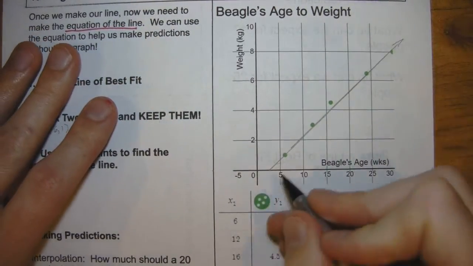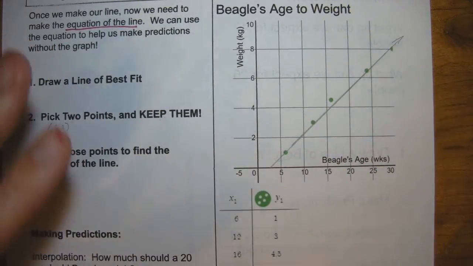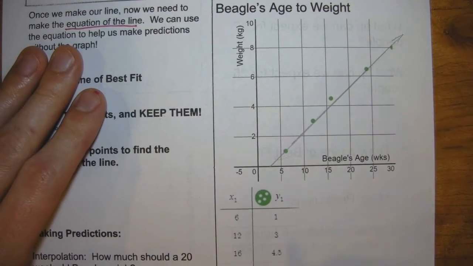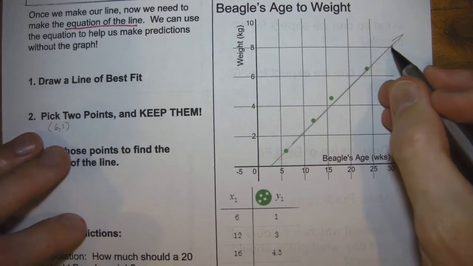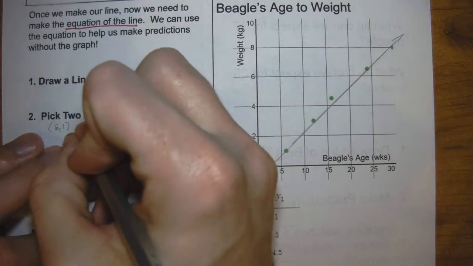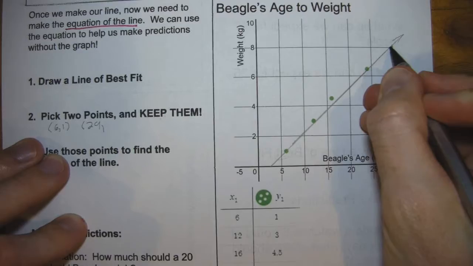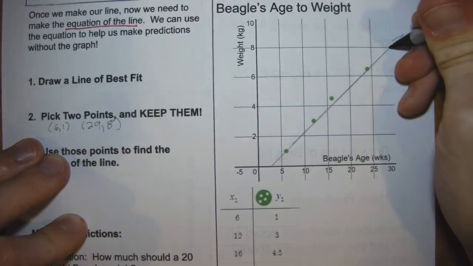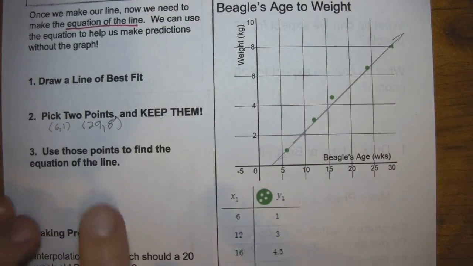So here's what I'm going to do. Since it's not hitting another actual data point, nor is it hitting an intersection, I'm going to take the best guess I've got. So take a look. This last data point is at 30 weeks, and where I'm crossing is just in front of it. So I'm going to say that is roughly at 29 weeks. And notice it hits the line exactly at 8 kilograms. So I'm going to use that point there, and I'm going to make it just ever so slightly dark. Again, not an actual data point, but we're going to use that as our 2 points to help us make the equation of the line.